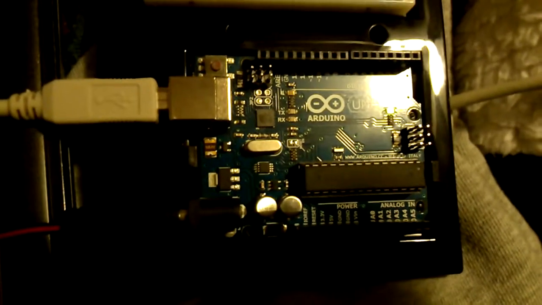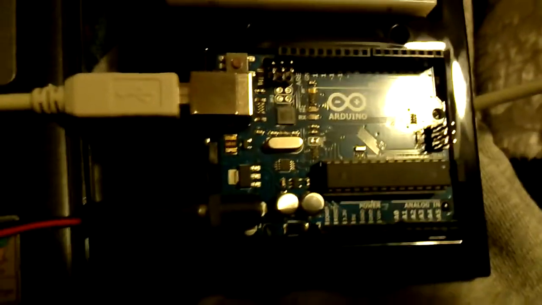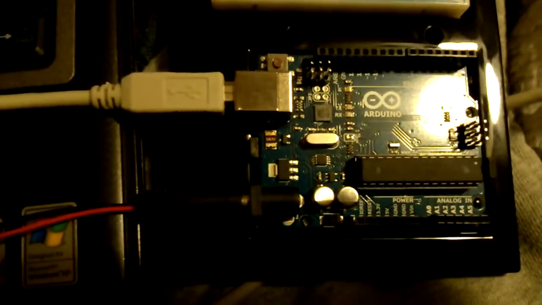Doing a video here of something that Mocha got me for Christmas. It's an Arduino Uno. It's an open source, open hardware development platform based around the Atmel AVR ATmega microcontroller chip.